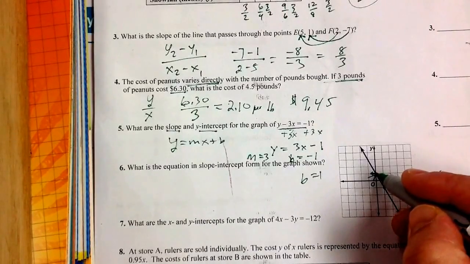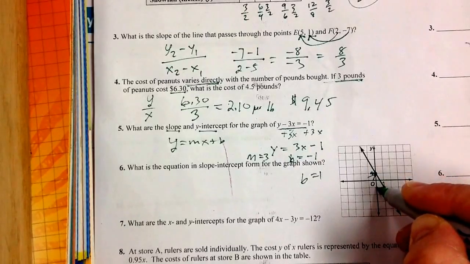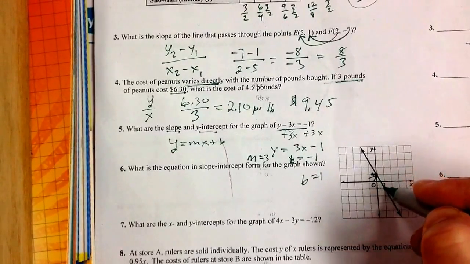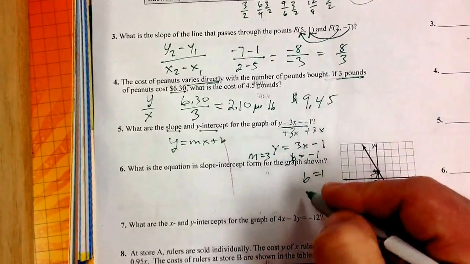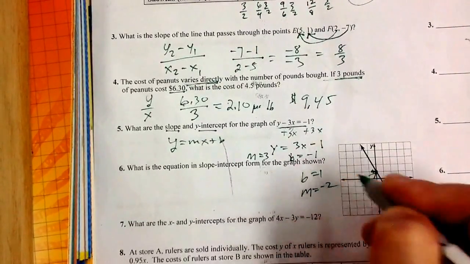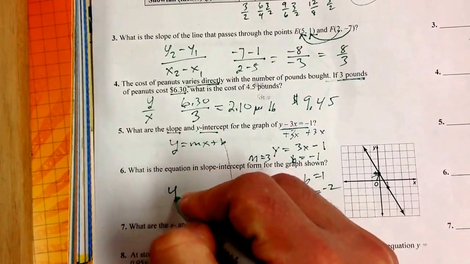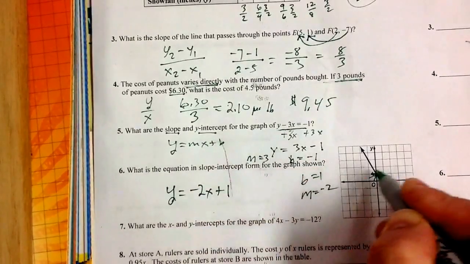And then from this point, the rise is 2 over 1. So this slope is negative 2. 2 divided by 1 is 2, and we know it's negative because the slope is going down in this direction. So I know my m is negative 2. Okay? I just fill in my equation. y equals negative 2x plus 1.